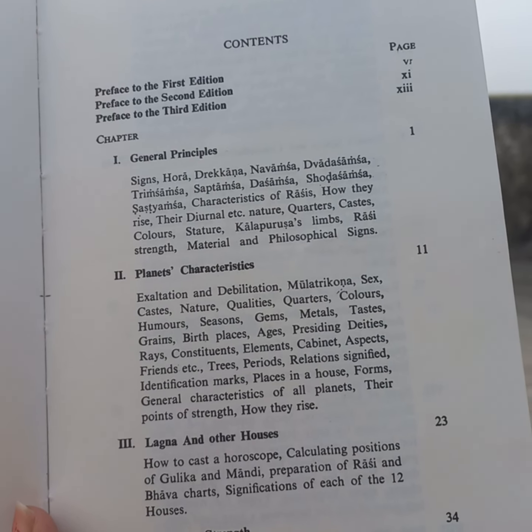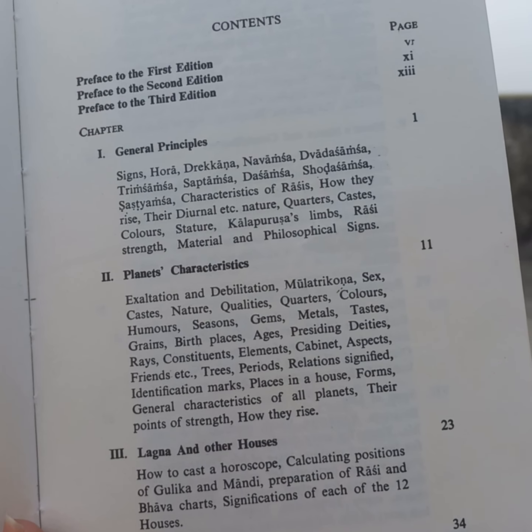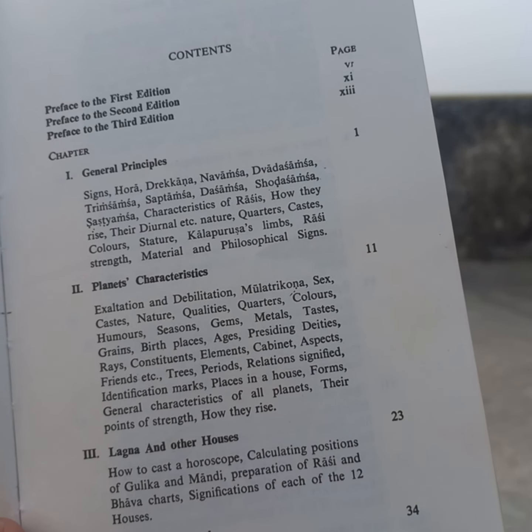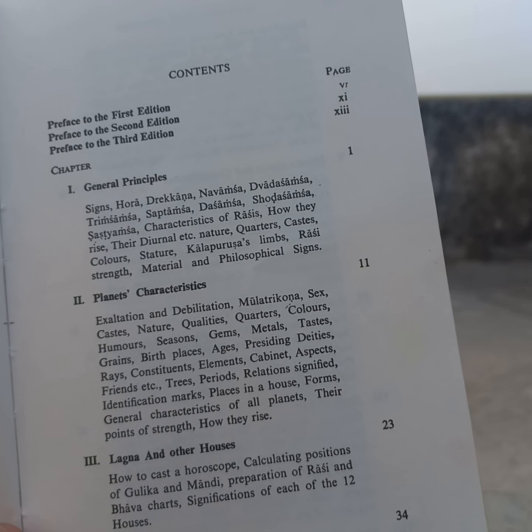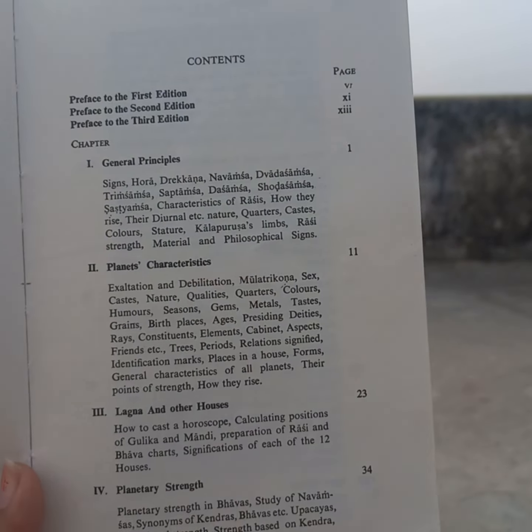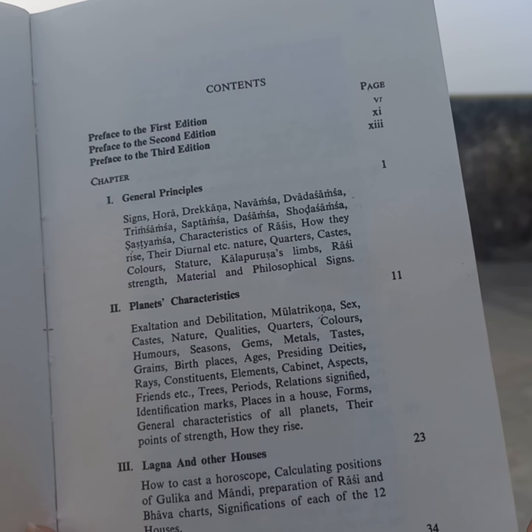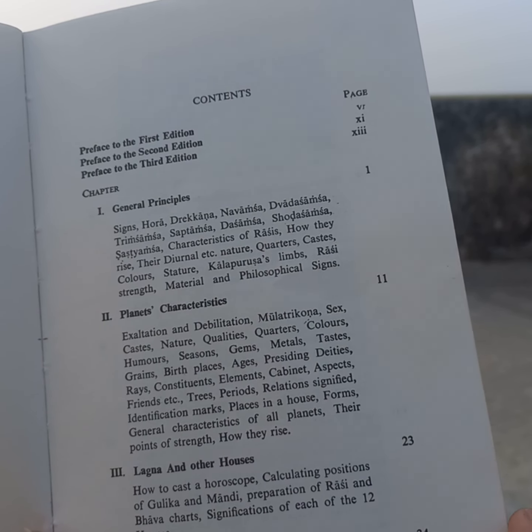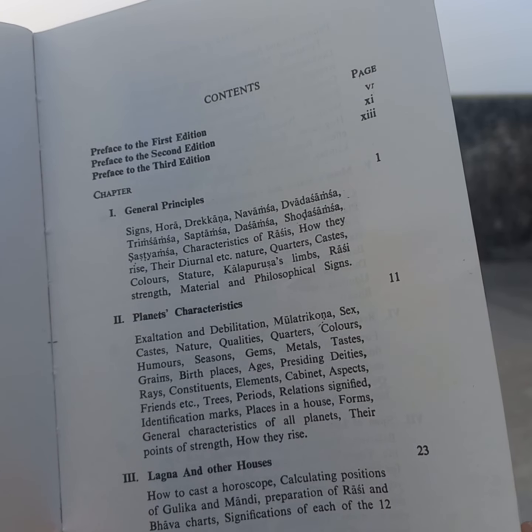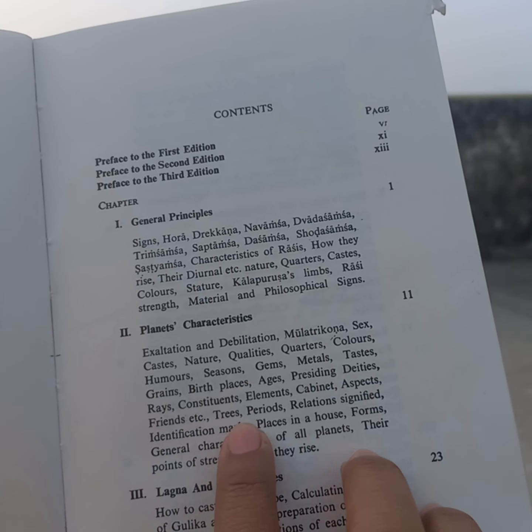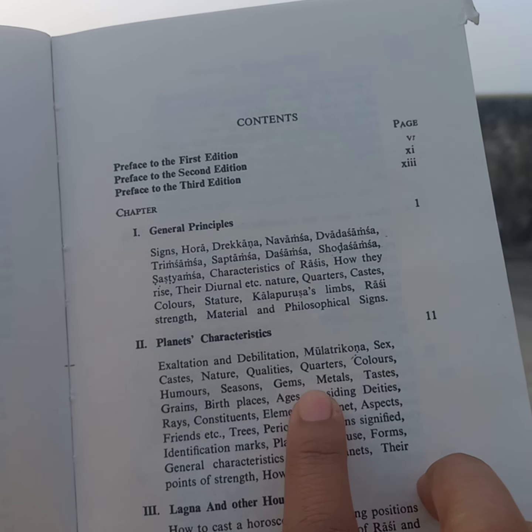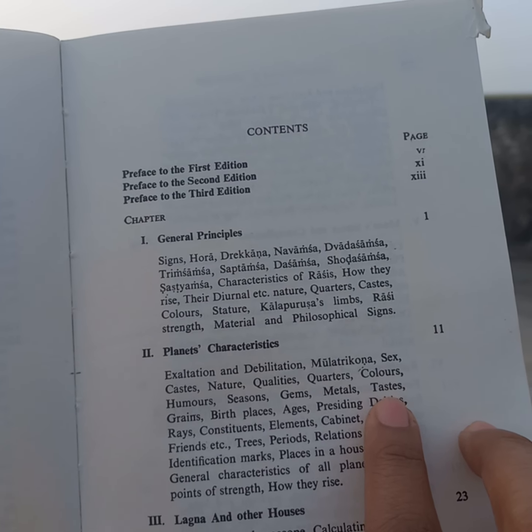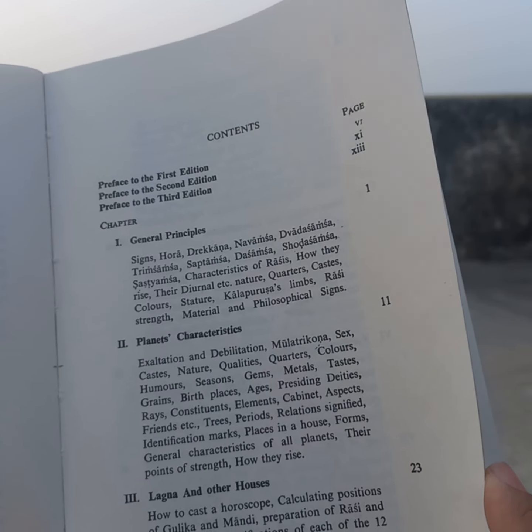First is general principles. In this chapter we will read about signs, hora, drishka, navamsha, so important divisional charts, and characteristics of rashis are there. Second is planets' characteristics: exaltation, debilitation, mool, trikona, different avasthas of planets. So all the characteristics like age of planet, metals associated with planets, states, rays, etc.